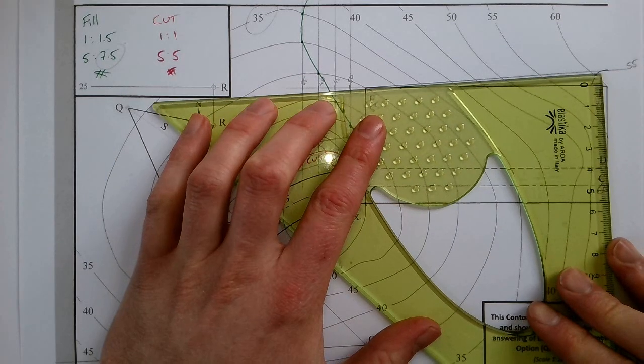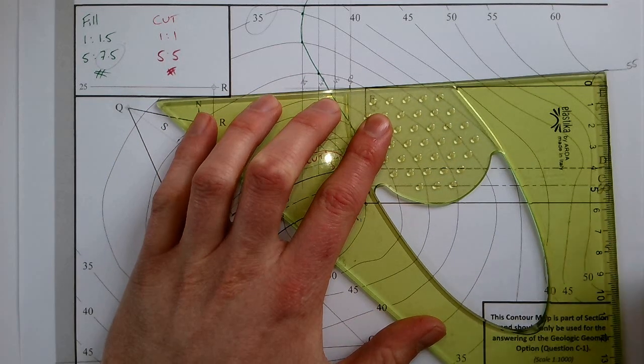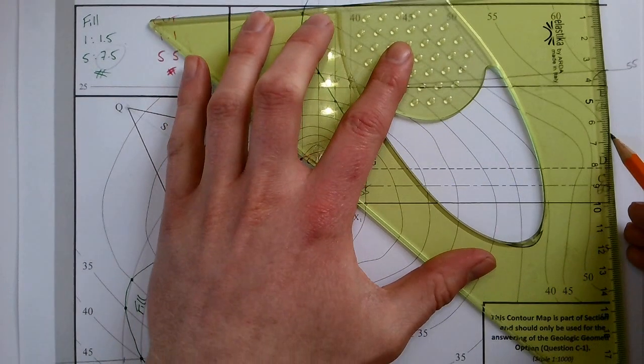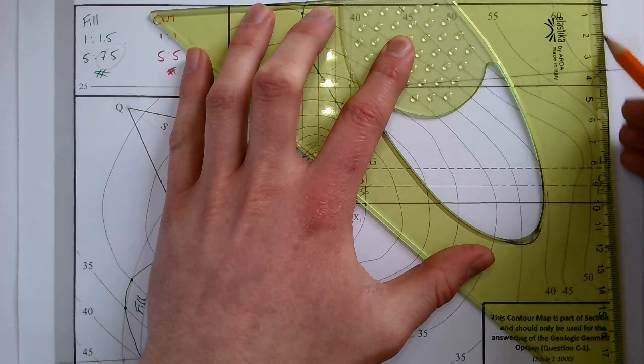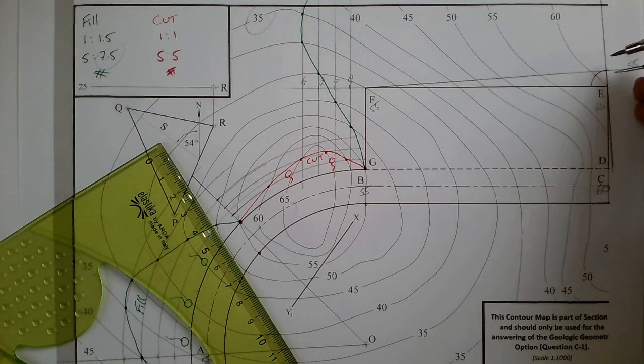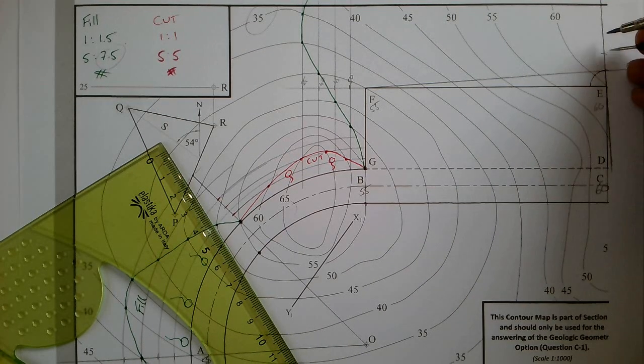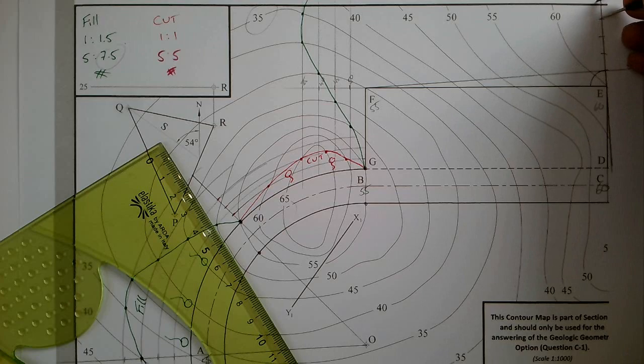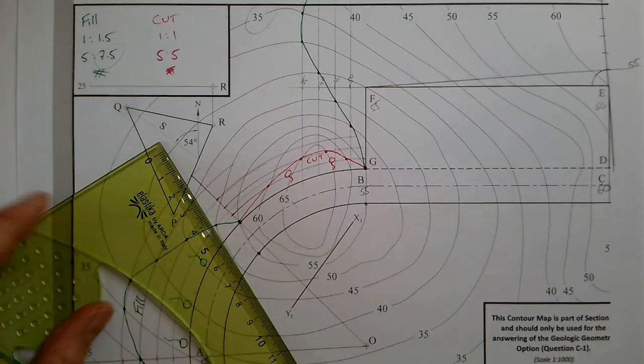Perpendicular to that, from the centre, I'm just going to draw a line down and up here. Now I'm going to come across in my 7.5, using my compass for handiness. That's 60, sorry, that's 55, 50, 45, 40, last one's 35.